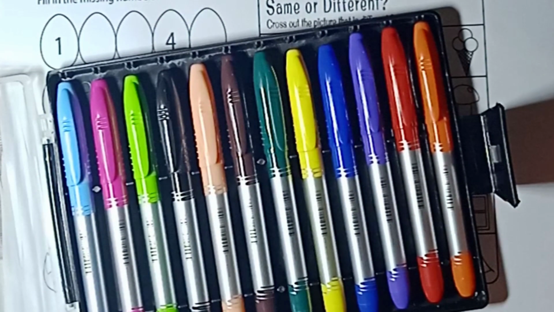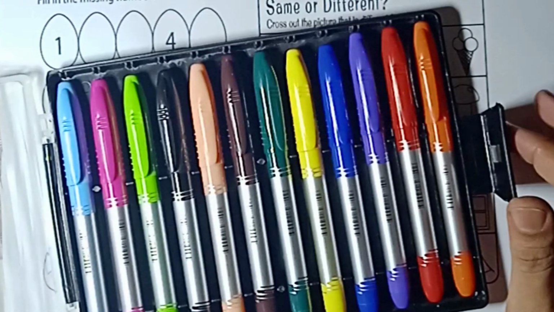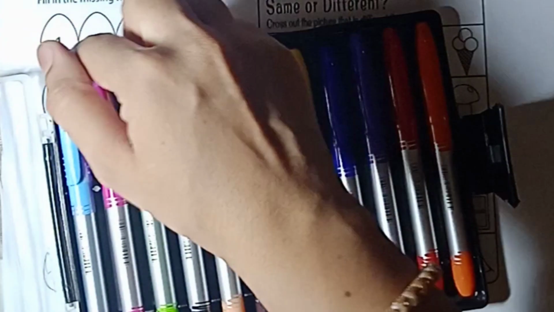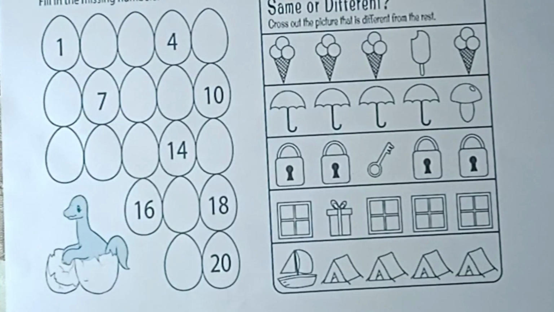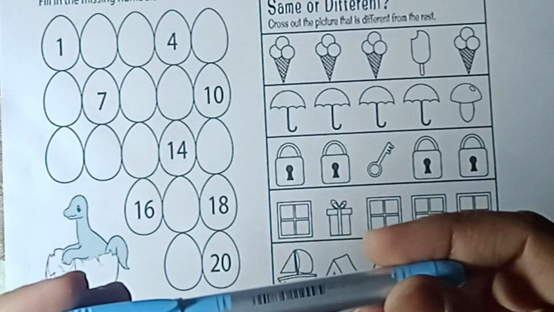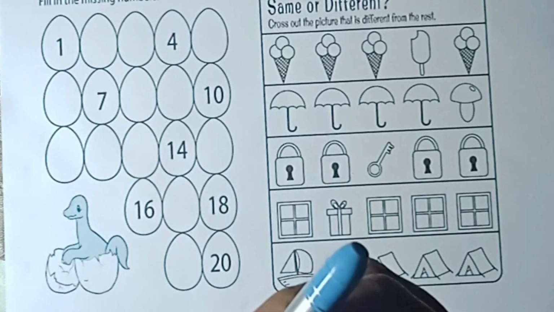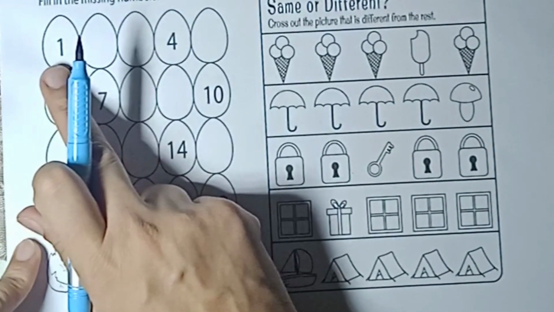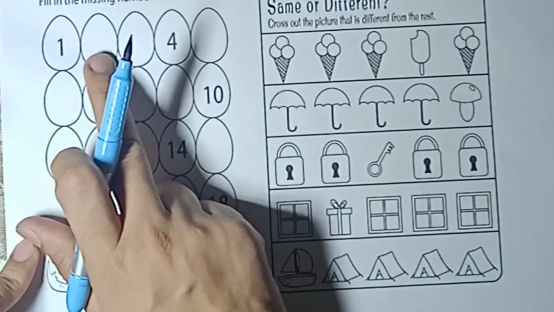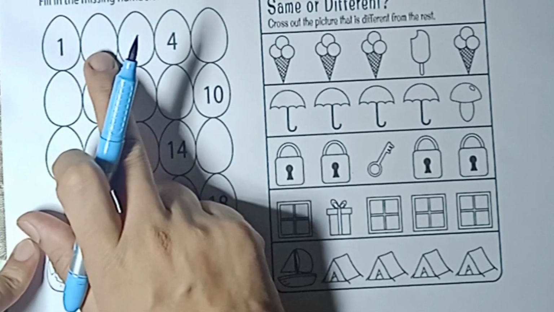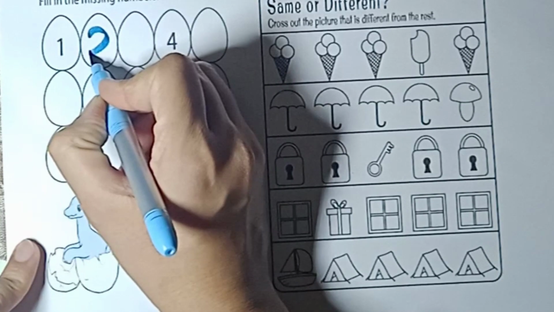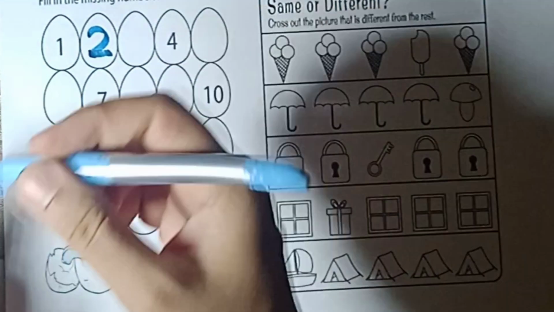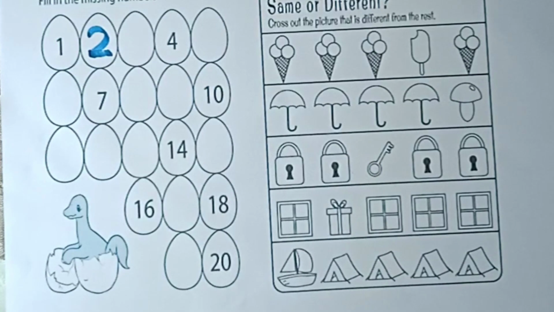Today we are going to write the missing numbers from 1 to 20. So let's start. Sky blue color. Say sky blue color. It's 1. What comes after 1? 2. Right here, 2. Very good.